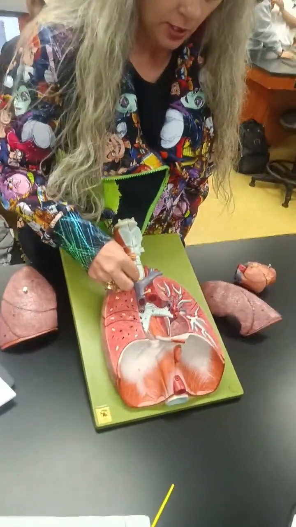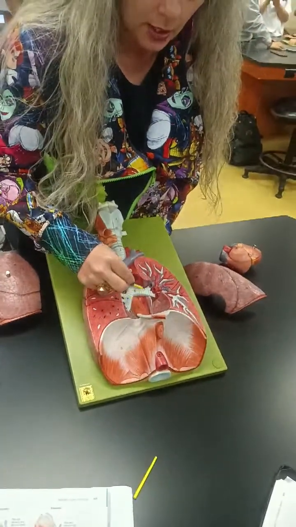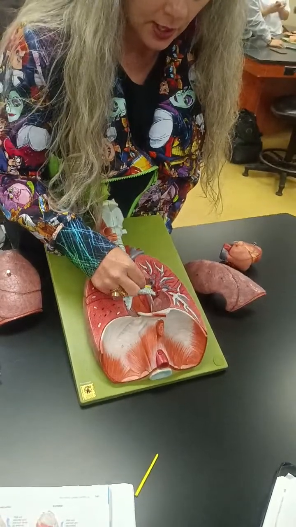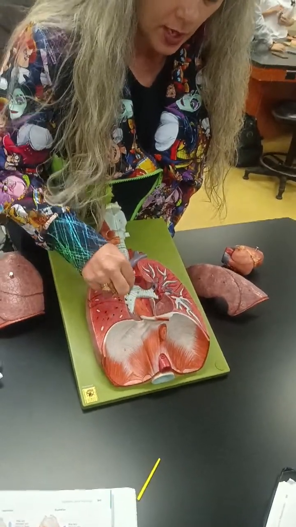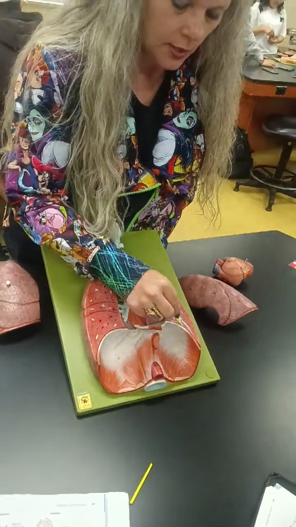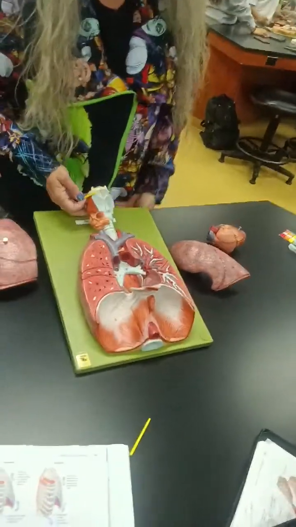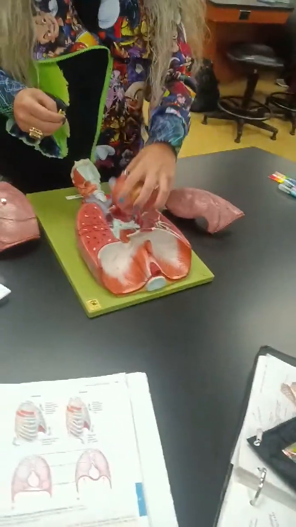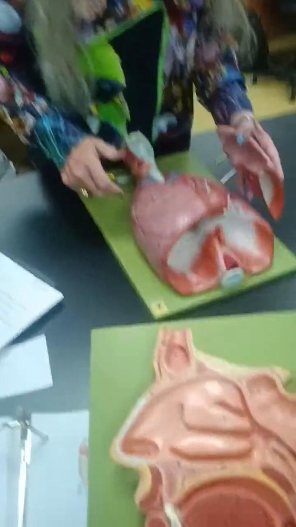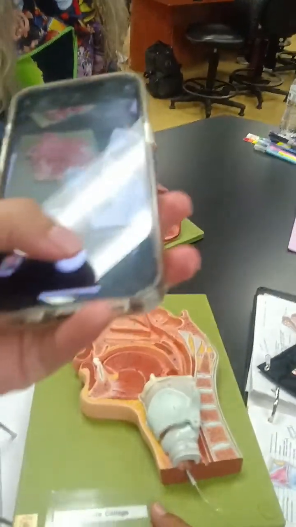So the trachea, the right primary bronchus, the left primary bronchus, the left secondary bronchi, the right secondary bronchi, the tertiary bronchi, the terminal bronchioles. And then the chest wall. The heart's just sitting in there.